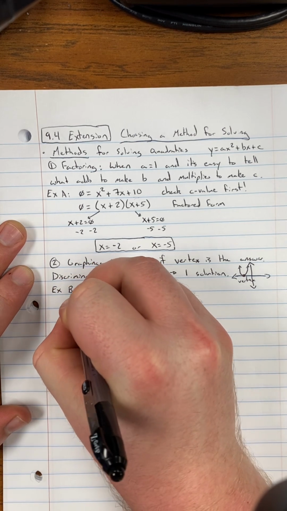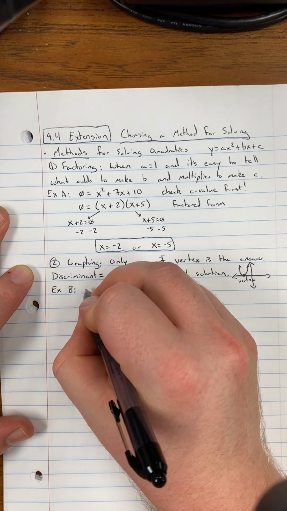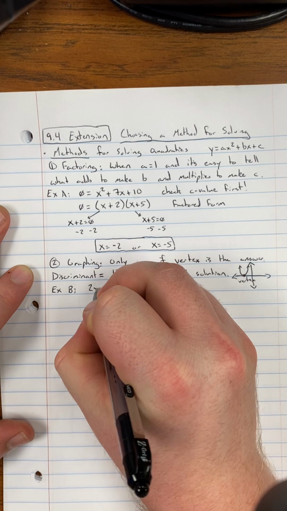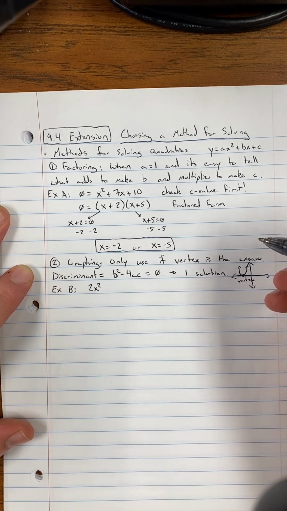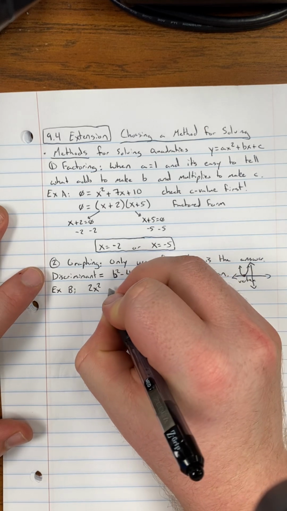So example B. I'm kind of just making these up as I go. Let's do 2x squared. And for the b value, I'm going to have to make it an even number.